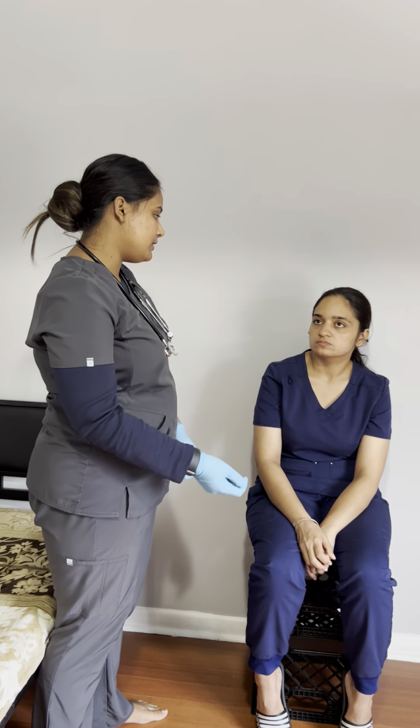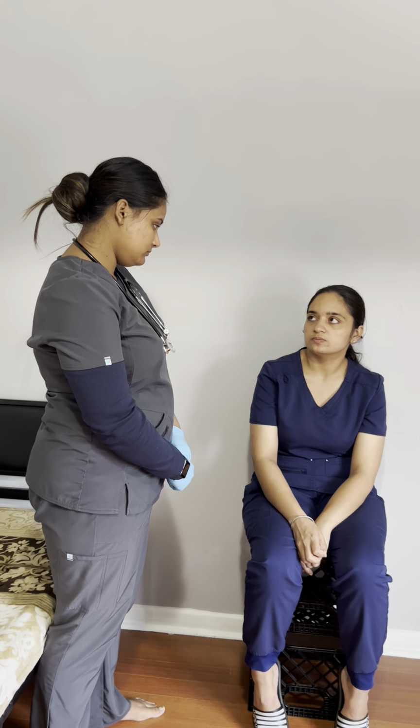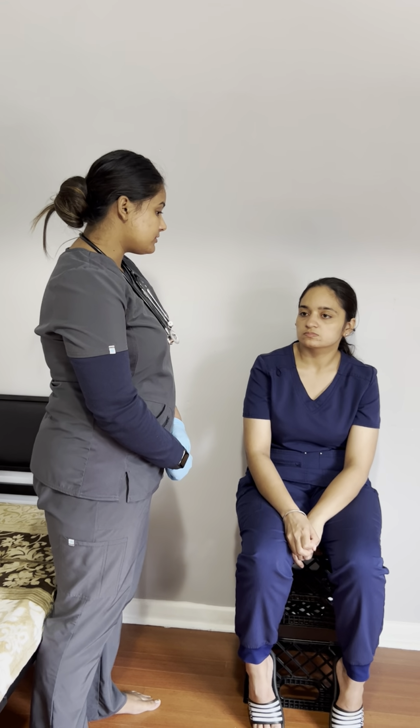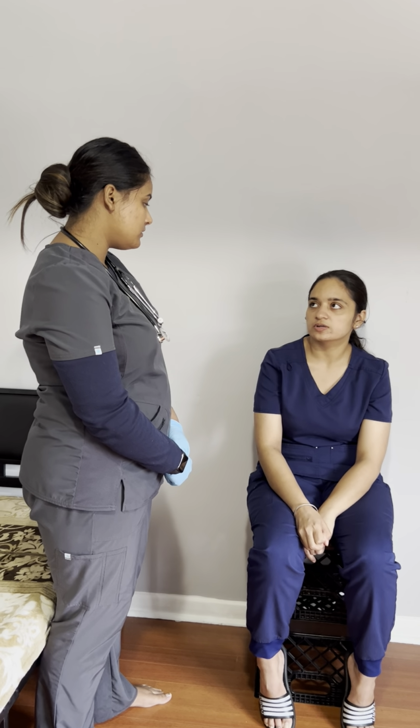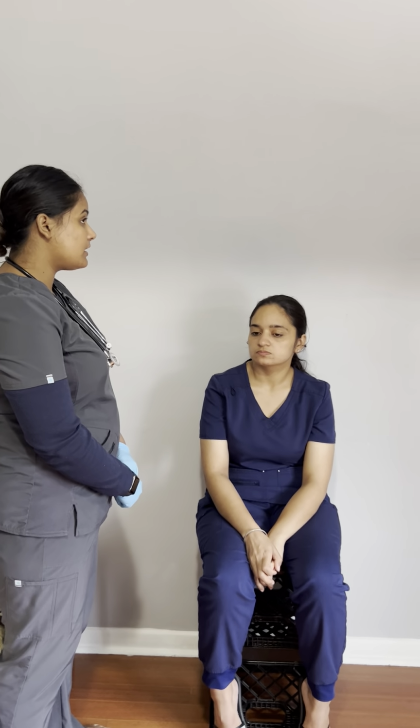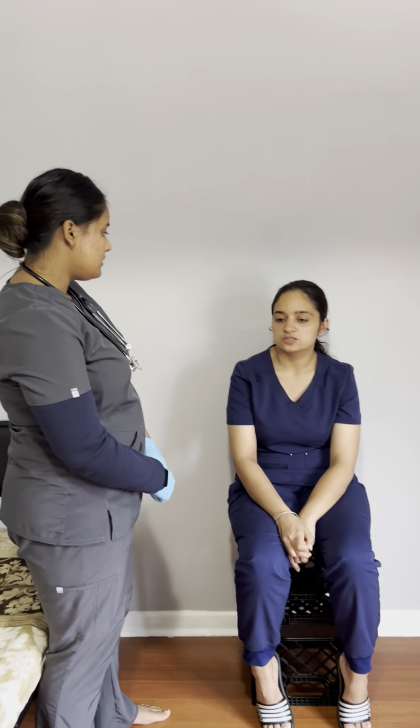Okay, if you have to rate this pain 0 to 10, what would you give? 3. Okay, does this pain affect your daily activities of living? Yes, it affects. Okay, can I note down your information? Yes, sure. So my patient has pain in her head, and she rated her pain 3 out of 10. This pain affects the daily living of my patient. I assessed this pain with the help of the PQRSTU method.